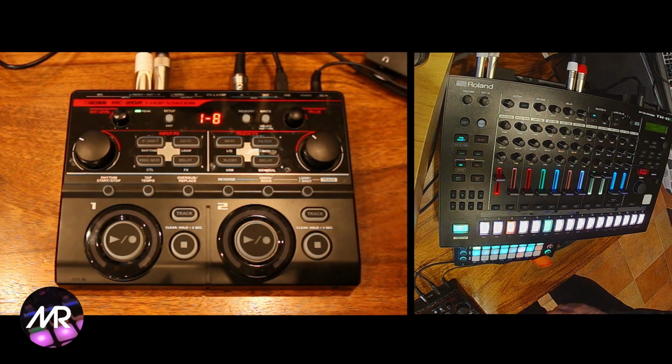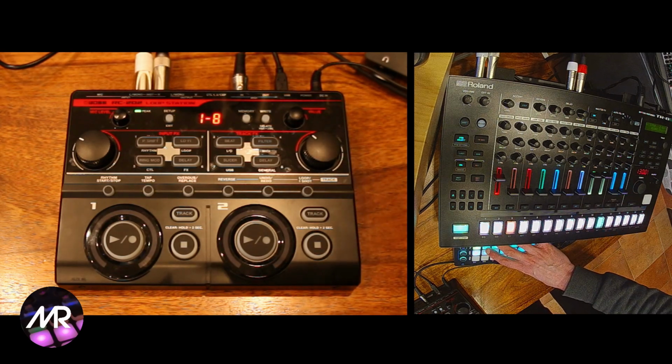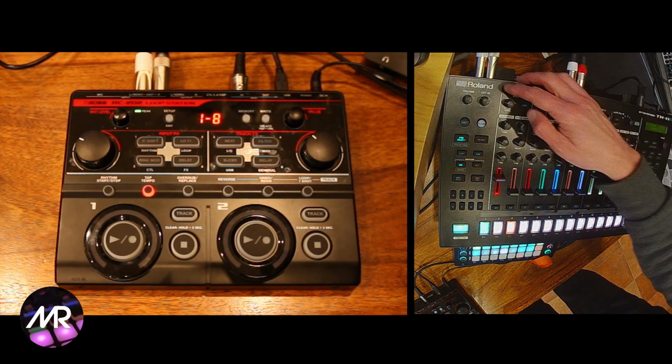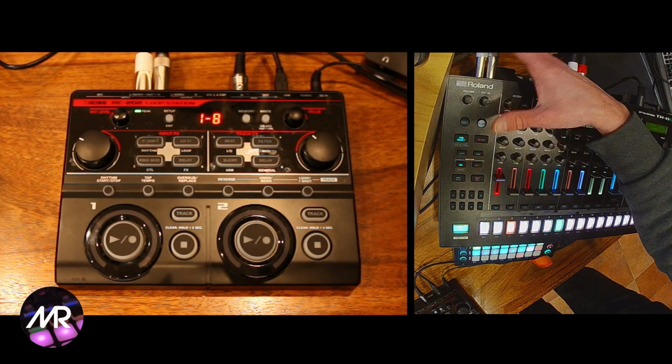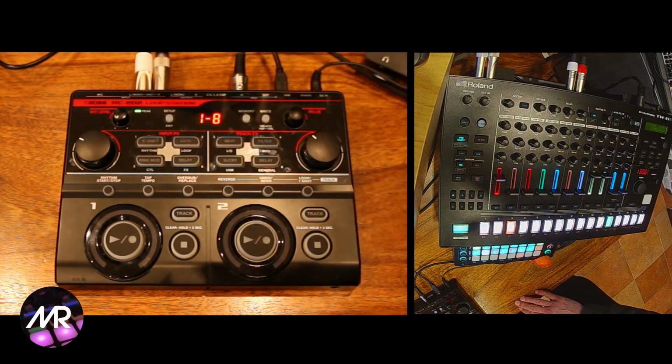I'll start a sequence running. This is coming purely from the Circuit, the two synth sounds, into the external input of the TR8S, and the drums are then going through as well, through these two cables into the audio input of the 202.